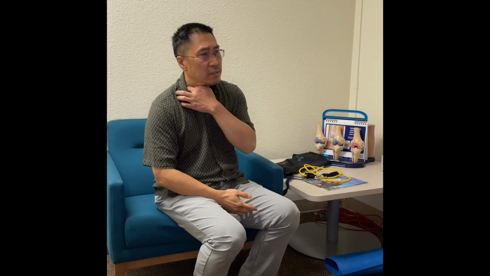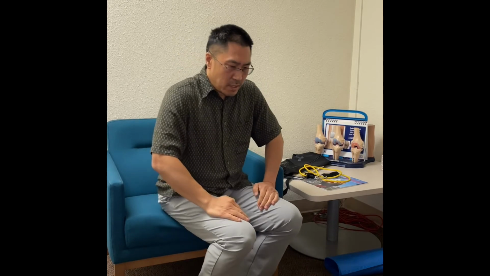How long you can do the exercises for, you can always compare it to the other side.